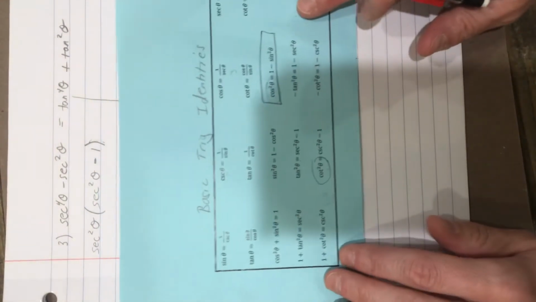Now we want to rewrite everything in terms of tan, and we see everything now in terms of secant. So if you want tan squared as opposed to secant squared, we're going to go again to our trig identities.